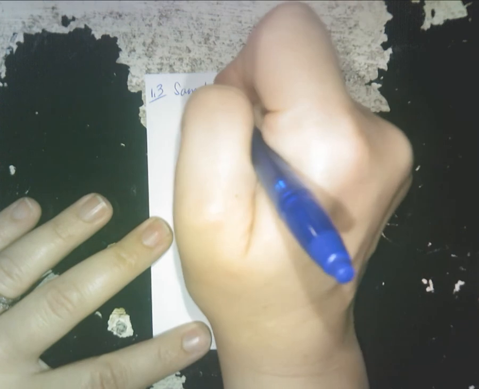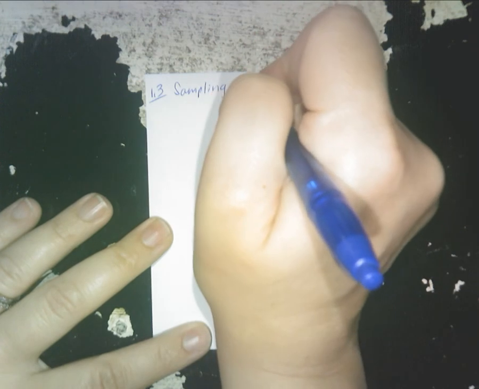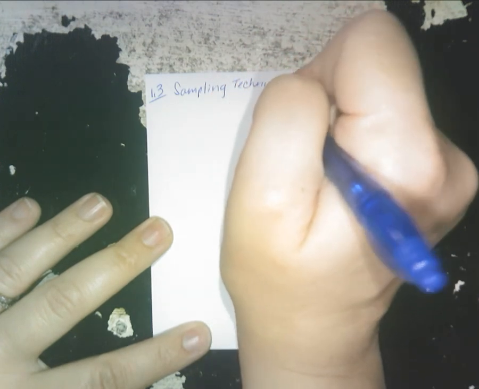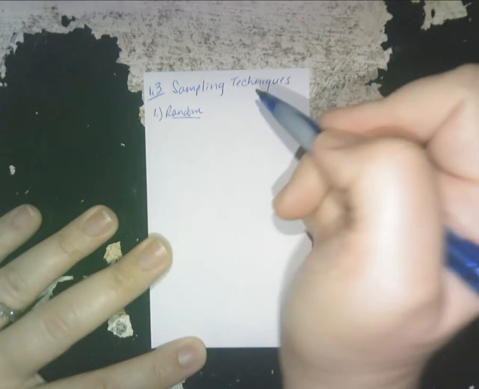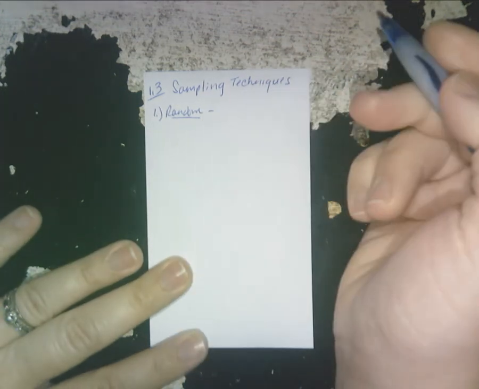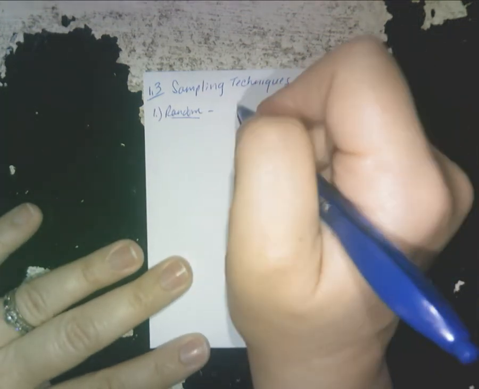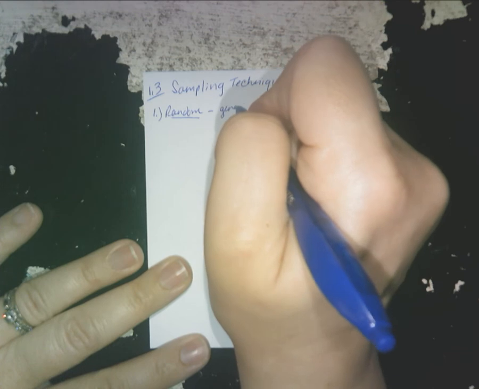All right, so section 1.3 was all about sampling techniques. There were 5 of them. Techniques. All right. The first sampling technique was random. Okay. How do I know if it's random? Well, if it's random, they're going to generate random numbers.